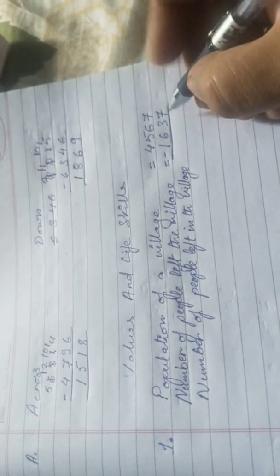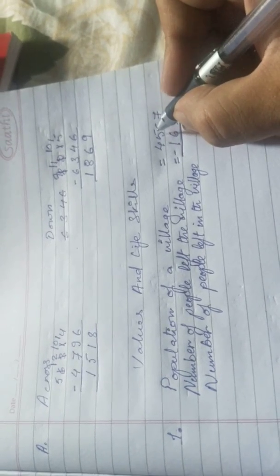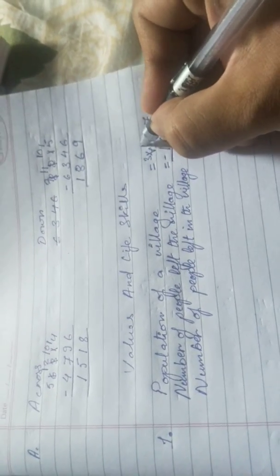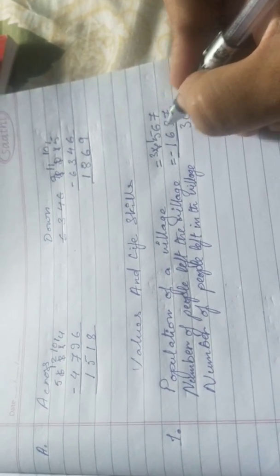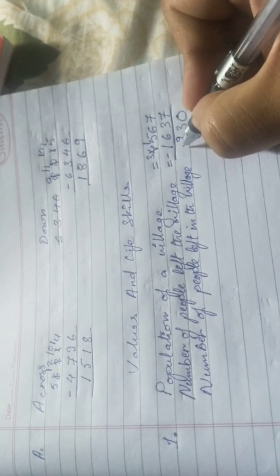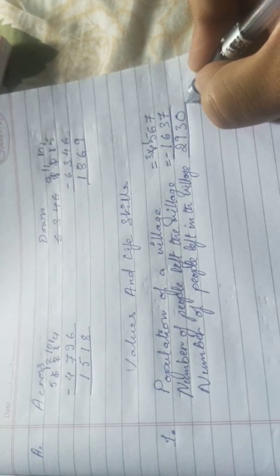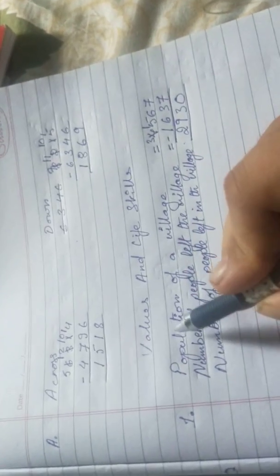You will subtract it. 7 minus 7, 0. 6 minus 3, 3. You cannot subtract 6 from 5, so it will take 1 from here. So 15 minus 6, 9. Okay, 3 minus 1, 2. So this much is the number of people who are left in the village.